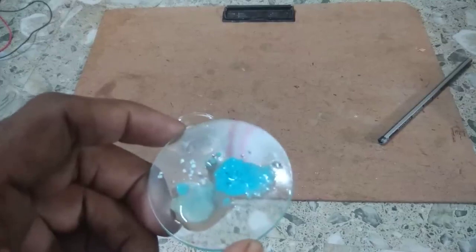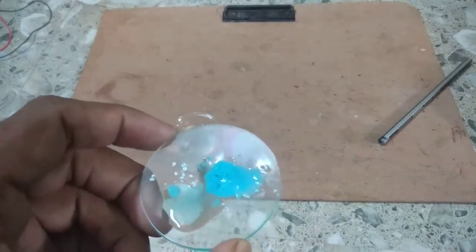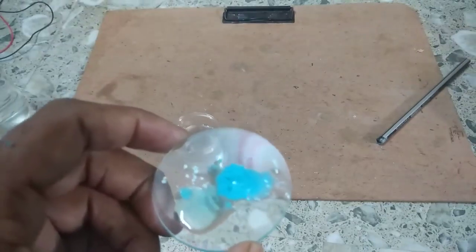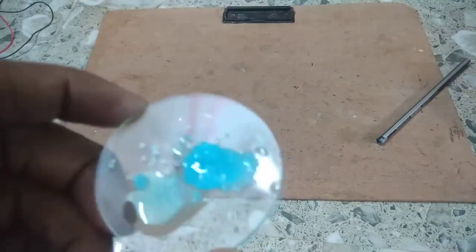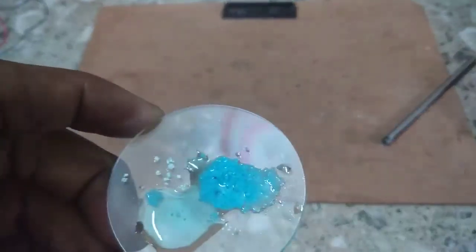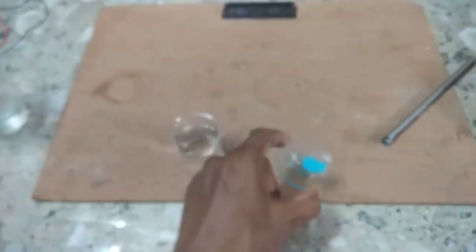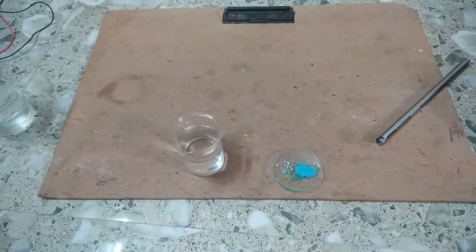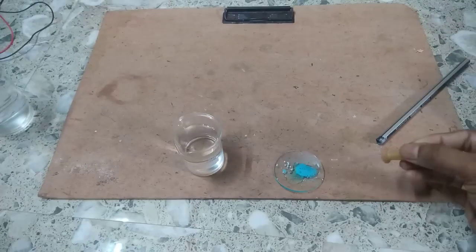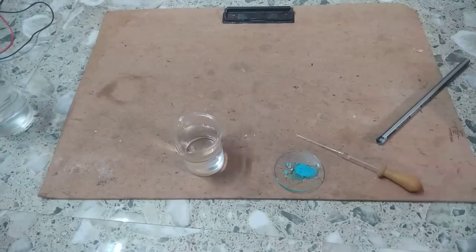That means it is a reversible change. When you heat the hydrated copper sulfate, that is CuSO₄·5H2O, it loses its water of crystallization, that is 5H2O, and turns white. And when you put water in this white anhydrous copper sulfate, it again changes into blue color. That means it is a reversible chemical change.